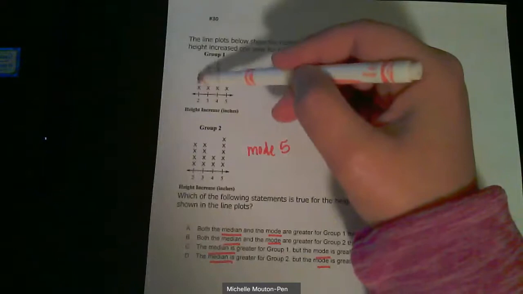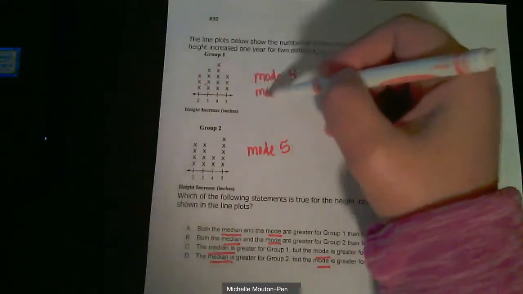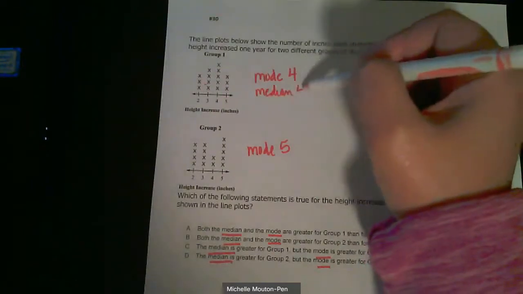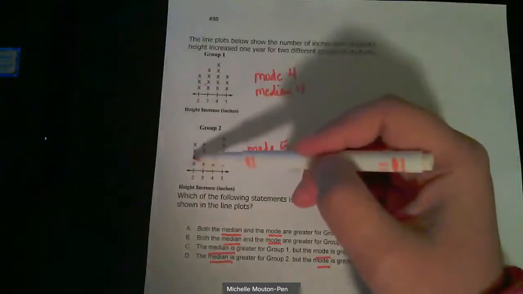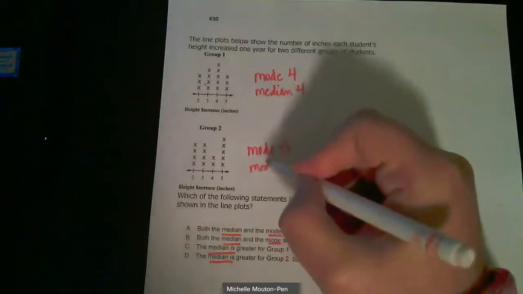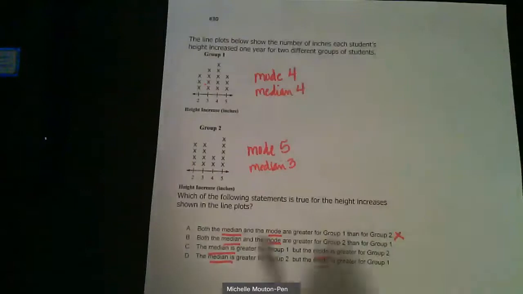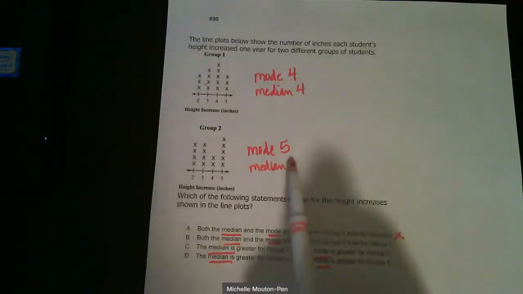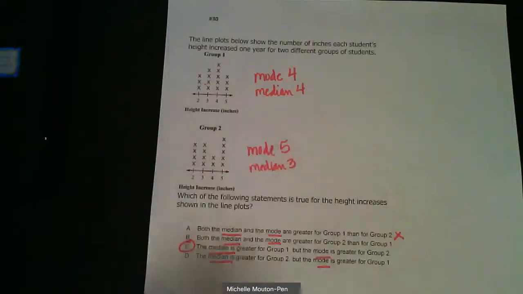So 1, 2, 3, 4, 5, 6, 7. Therefore, on this one, the median is also 4. So the median and the mode are 4. And then when we look here, 1, 2, 3, 4, 5, 6, 7. So on this one, the median is 3. The statement that median and mode are both greater for group 2? Well, on this one, the median is less. So therefore, our answer for that one would be C.